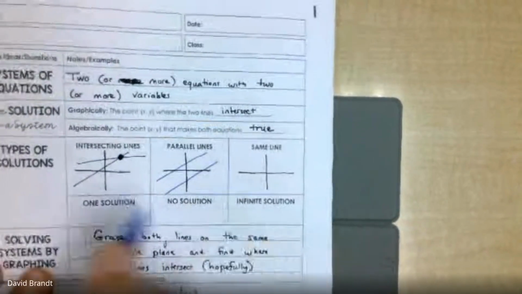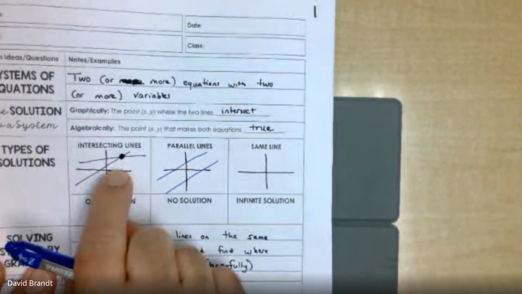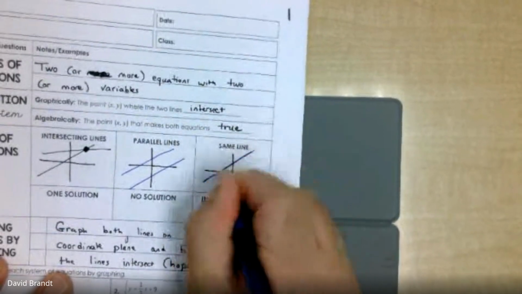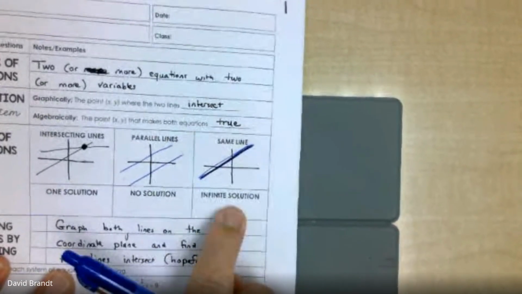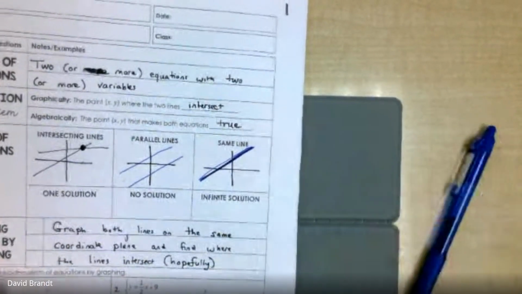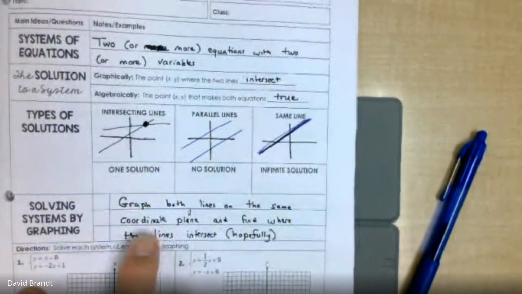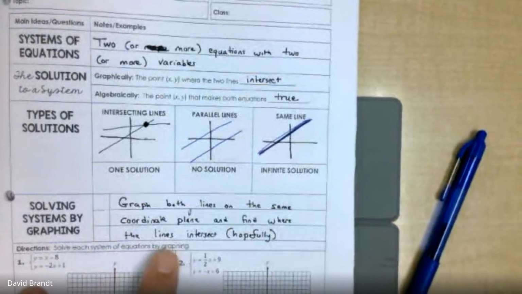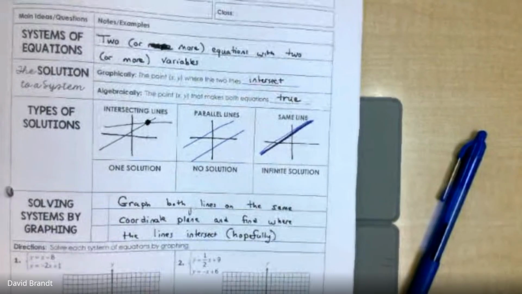All right. Again, if they intersect, they do not have to be perpendicular. They can be, but as long as they cross, that's all that matters. The last thing that could happen is if you have the same line. If the two lines are right on top of each other, then that means there are infinitely many solutions because they are always crossing each other. Okay. Now, let me show you how to solve by graphing. You're just going to graph both lines on the same coordinate plane. That means you're going to put both lines on the same graph, and you're going to find where the lines intersect, hopefully. All right. So let me show you how I'm going to do that.